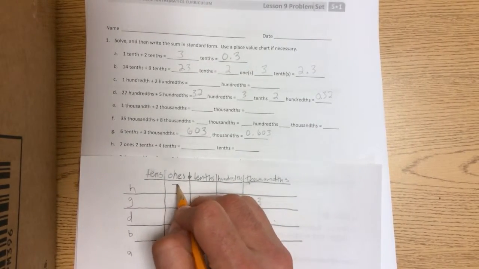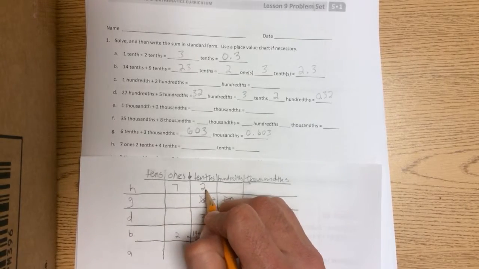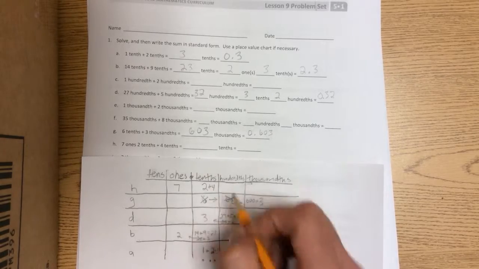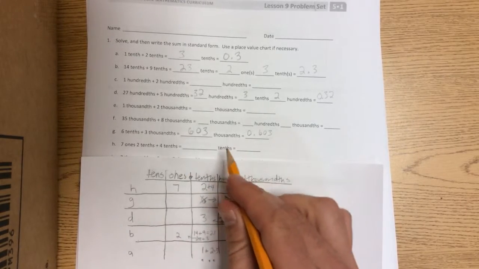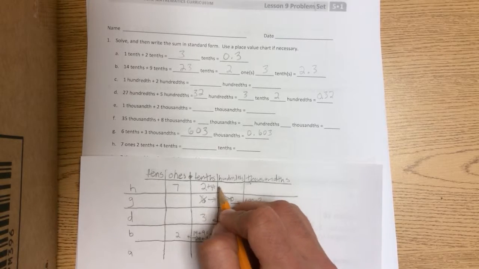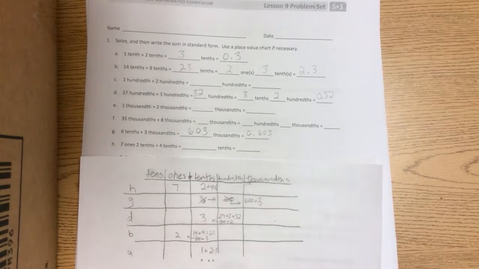And last but not least, letter H, 7 ones and 2 tenths. So we'll put a 7 in the ones column, a 2 in the tenths column, plus 4 more tenths. And that's equal to how many tenths? So 2 tenths plus 4 tenths is equal to 6 tenths.